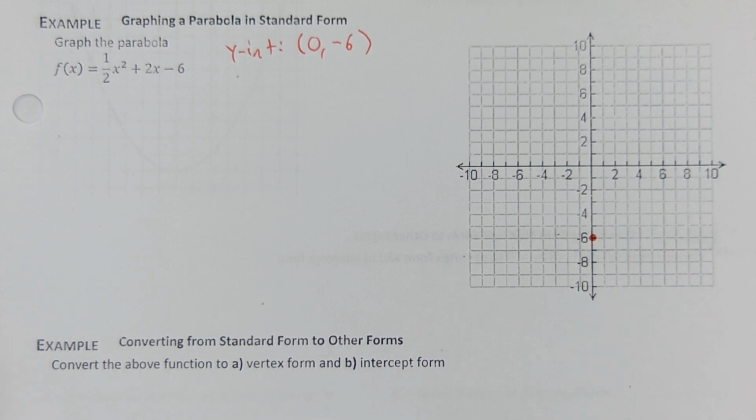So I didn't have to work for that. I am going to have to work for the rest of this graph, though. What's a good color to graph in? I'll graph in blue. Using my purple pen, though, I need to find the axis of symmetry. After the y-intercept, it's the very first thing that we're going to find.